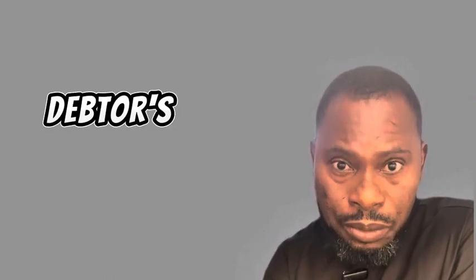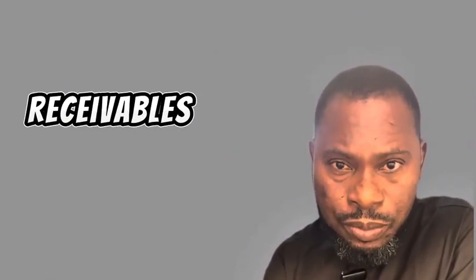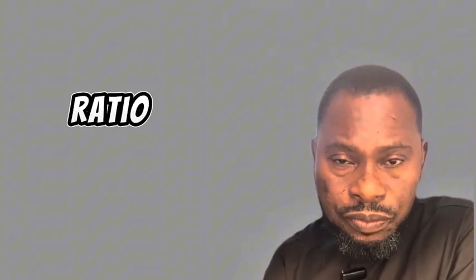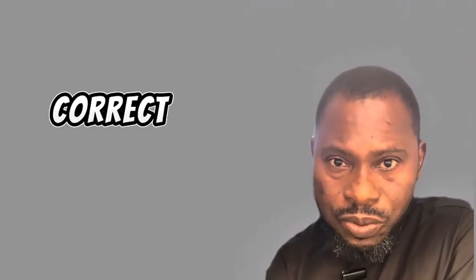So if you use cash sales, you are wrong. We're looking at debtors turnover ratio. That's another name for receivables turnover ratio. So you have to use credit sales. If you have cash sales, you cannot use them. It must be credit sales.